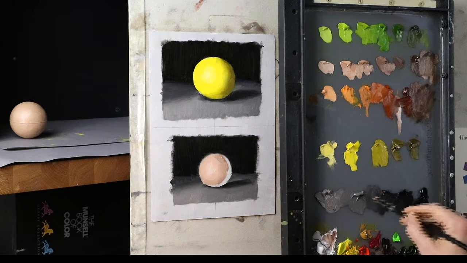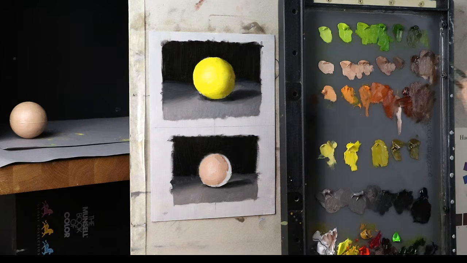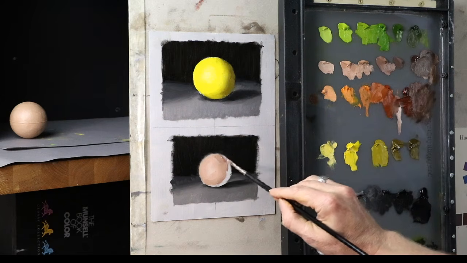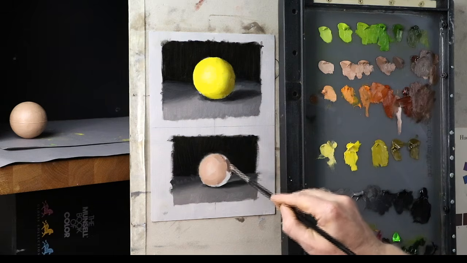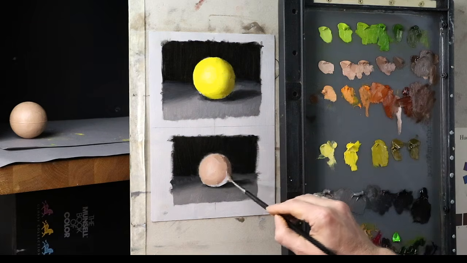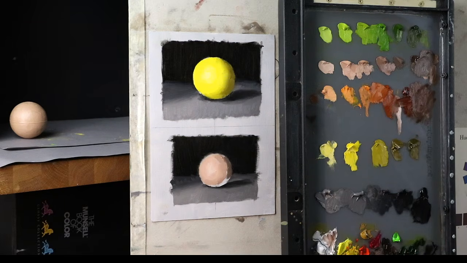This is a neutral. Drop the value a bit with the neutral. Sorry, not the value, the chroma. Have I dropped it too far, or is it all right? You could tell me what you think. Does the chroma look about right compared to what you're seeing on the core shadow or not?